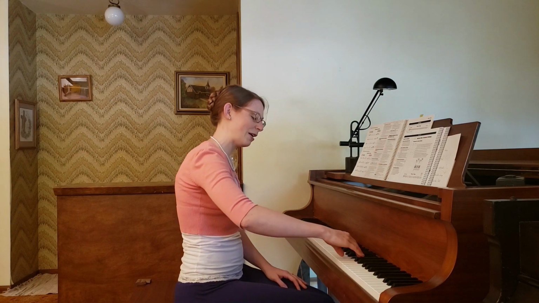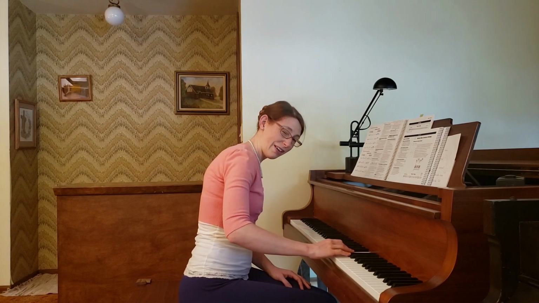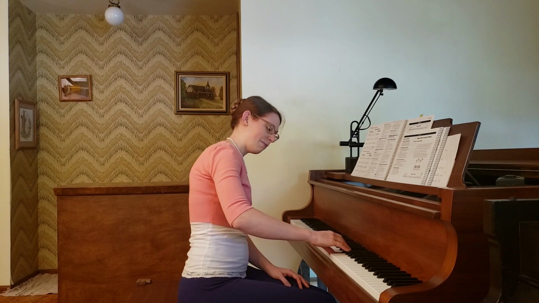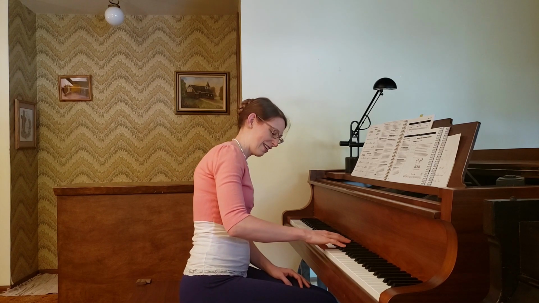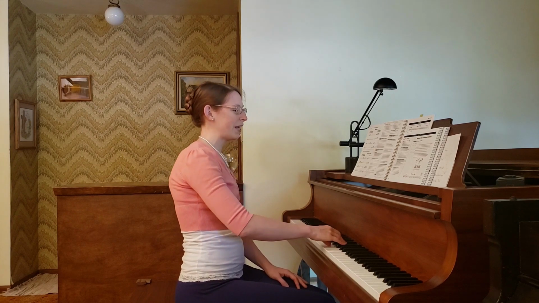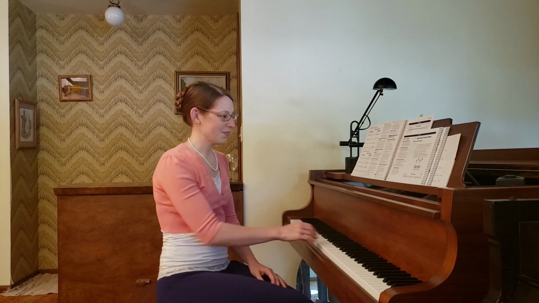Let's go back down. Middle, thumb, middle, pointer finger on F, middle, thumb, middle, pointer finger on C, middle, thumb, middle, thumb, middle, thumb. Notice it really does not sound like we're in a key.